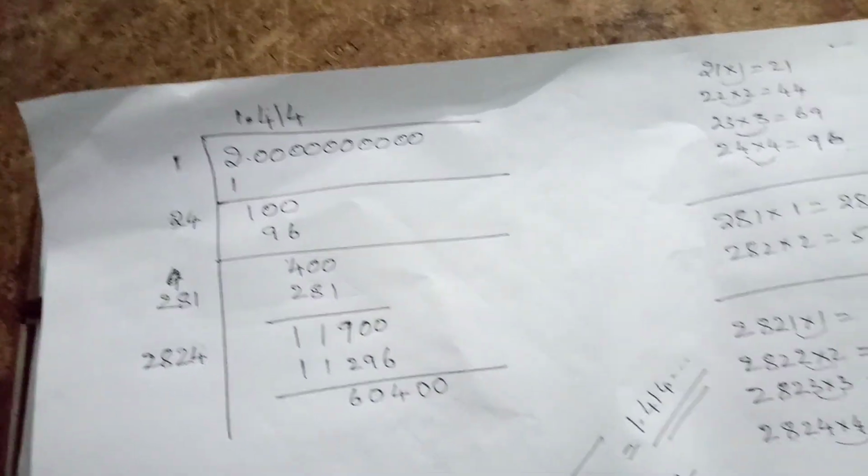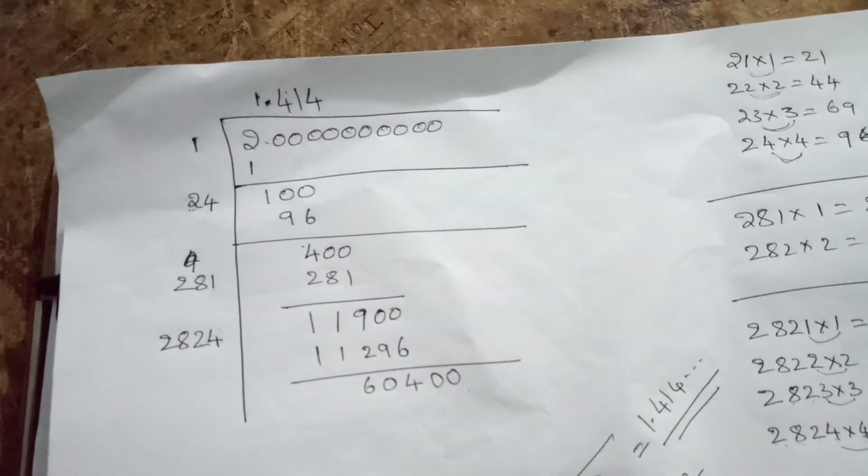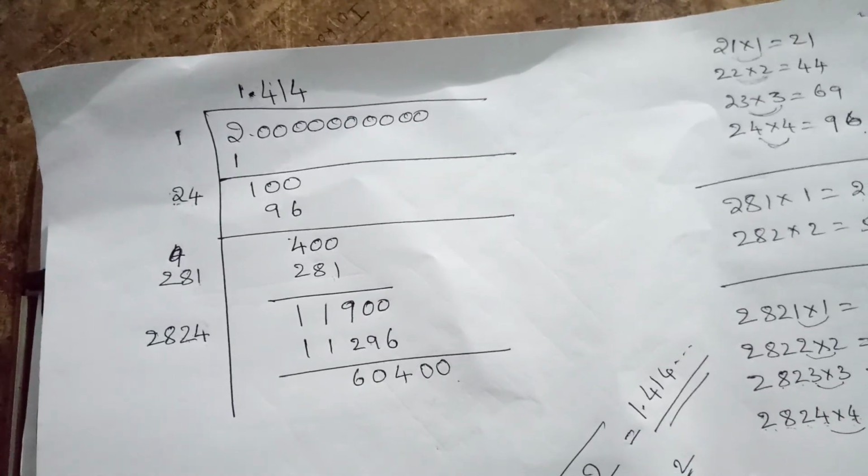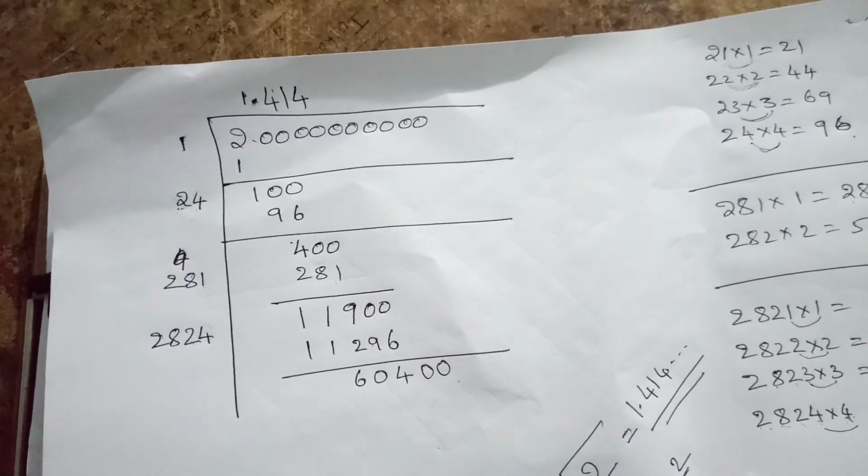This is the method to find the value of an irrational number which does not have a perfect square.